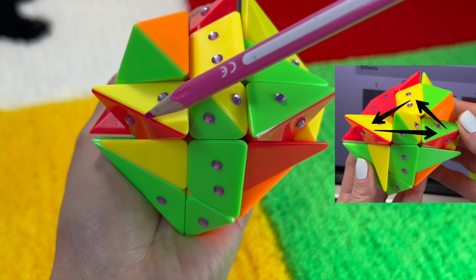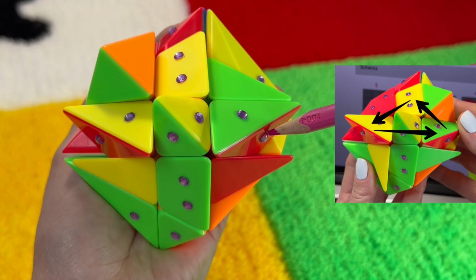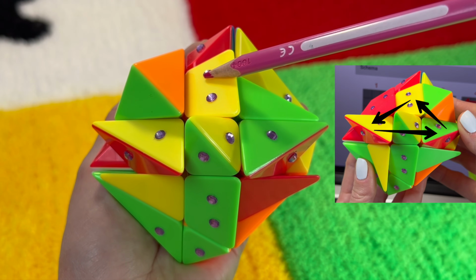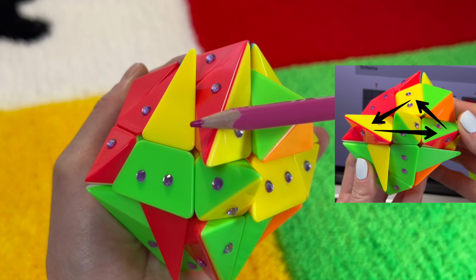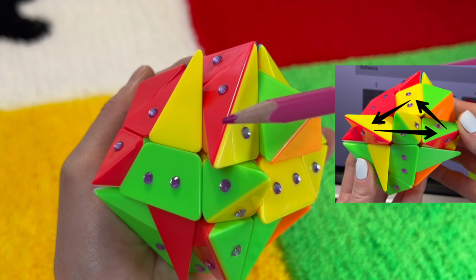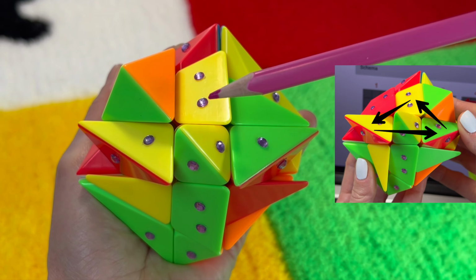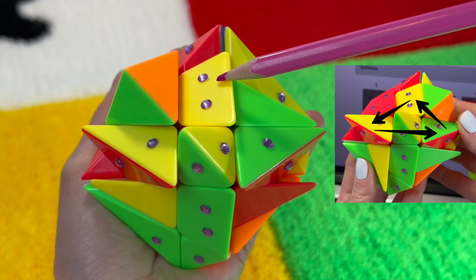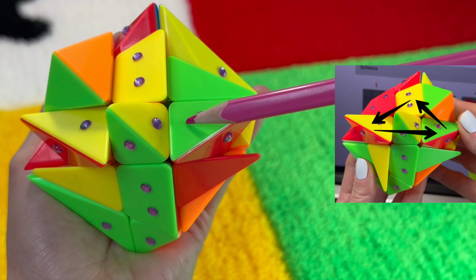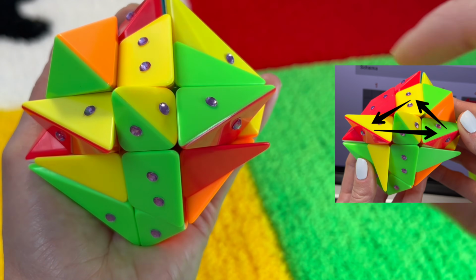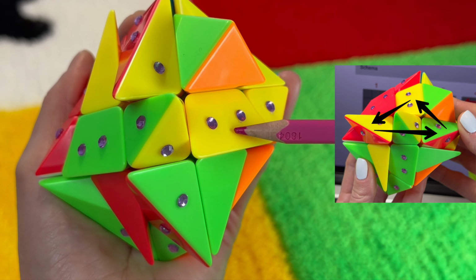After the algorithm, this red-yellow edge will take this spot. After second repetition, it will take this spot. Let's fit it here. After repeating the algorithm 2 times, we solve this red-yellow edge on its place. Let's check where this yellow edge will be. After the algorithm, this yellow edge will take this spot. After the second time, it will take this spot. Let's fit it here. This yellow edge will be correctly solved.